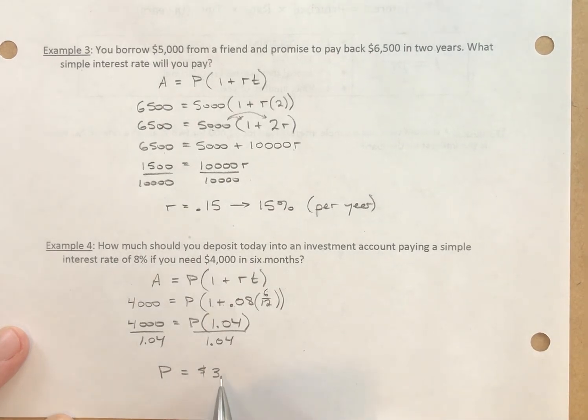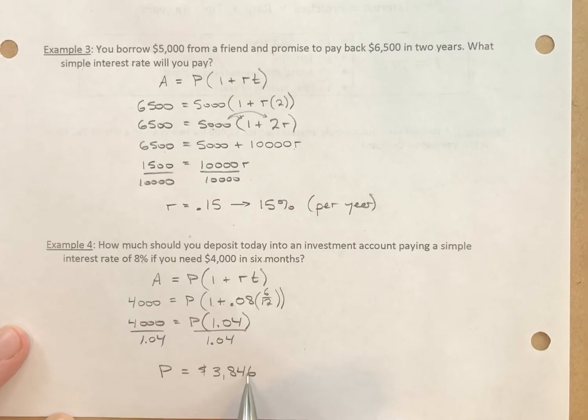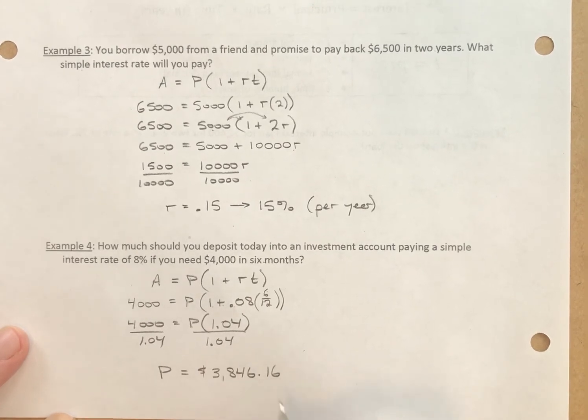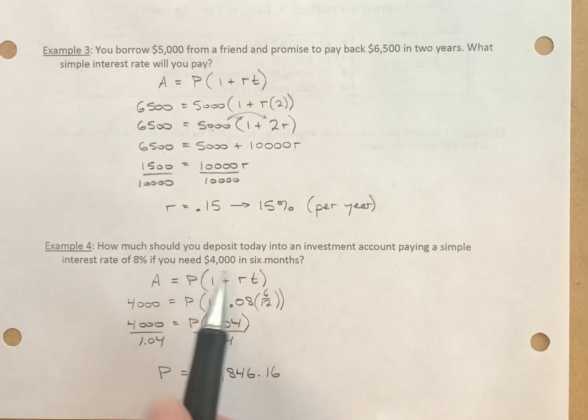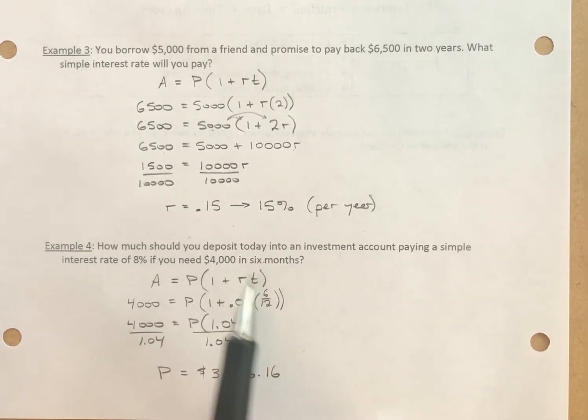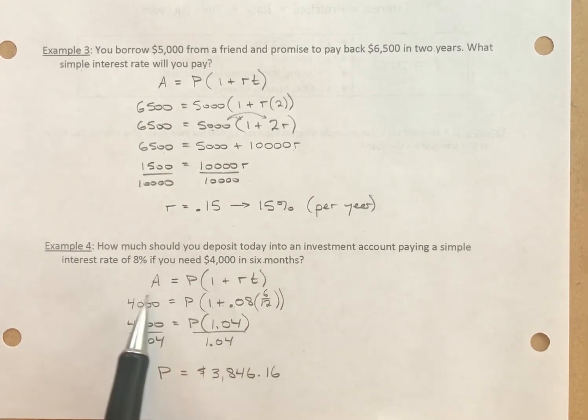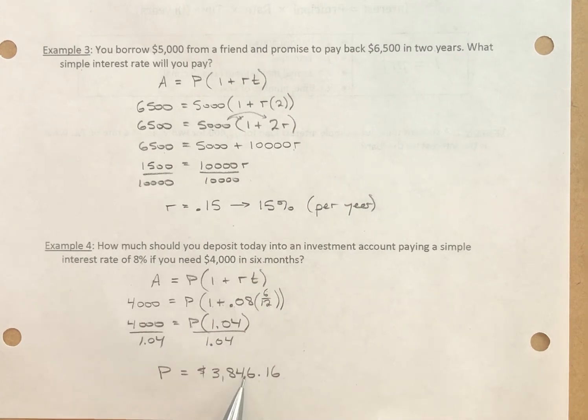And the amount I need to deposit today, the present value I need to deposit today, turns out to be $3,846.16. Of course, it should be smaller or less than $4,000. I'm putting this amount of money away today. I'm letting simple interest have a play in how much I will have in the future. If I put a smaller amount in, I earn a little bit of interest. In this case, it turns out after 6 months, I earned about $154, I guess, in interest, and I have my $4,000 future value in 6 months.